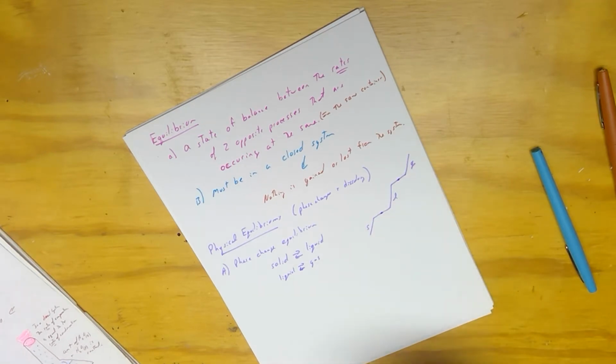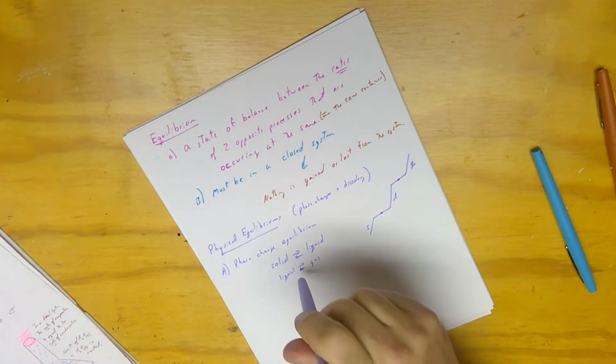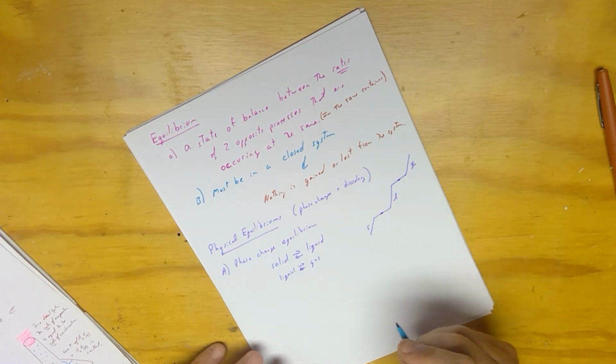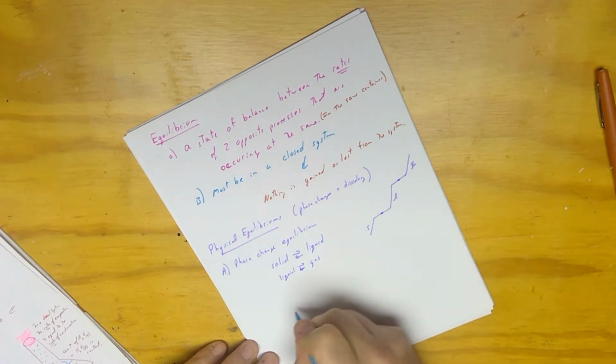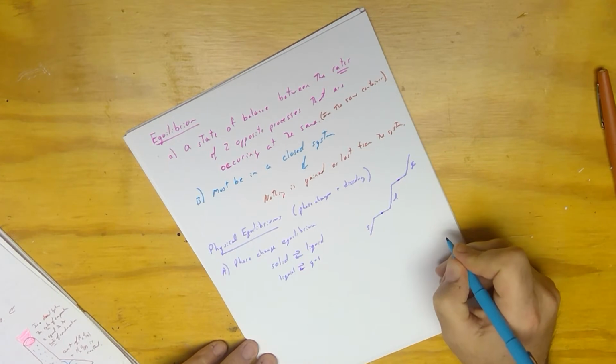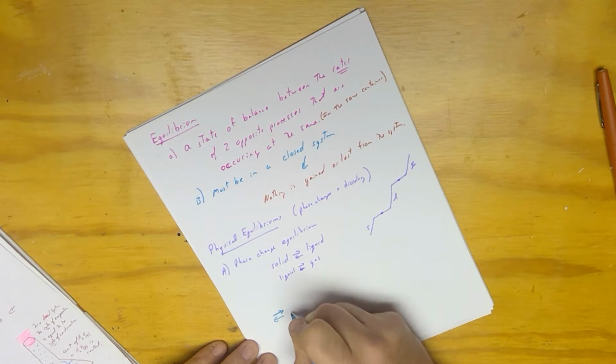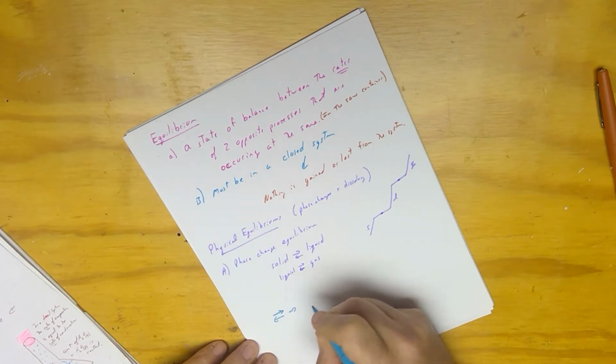Now, before we go any further, I should probably talk about these double arrow things. So the double arrows, we'll just do it down here. These mean that it's at equilibrium.